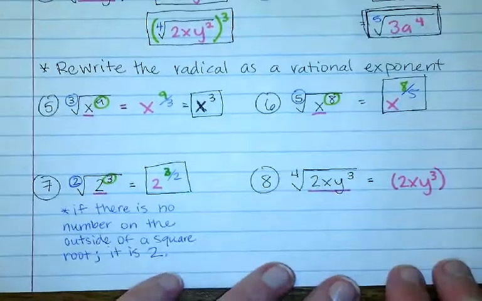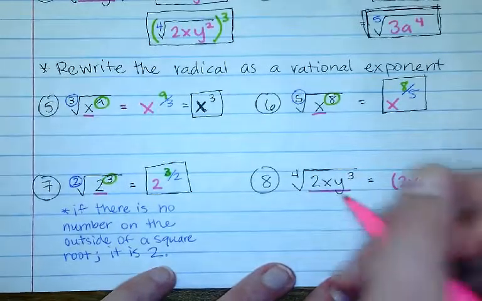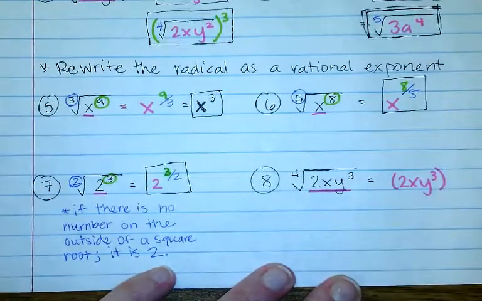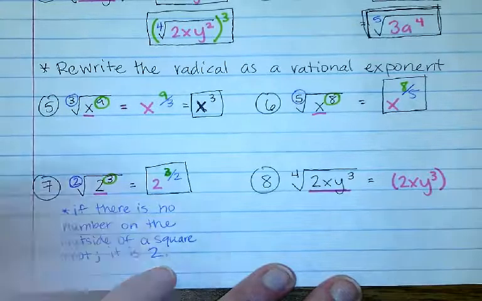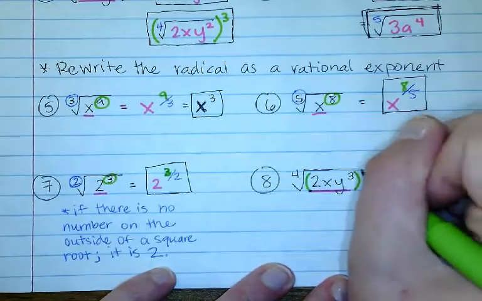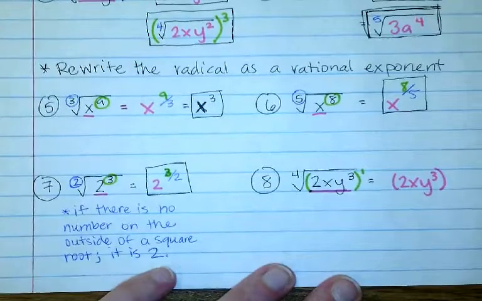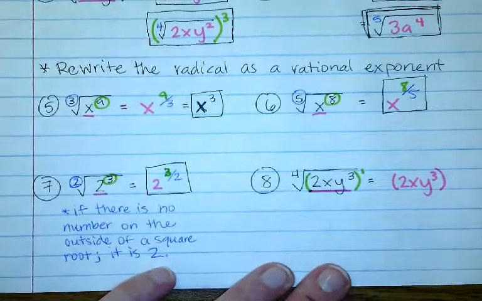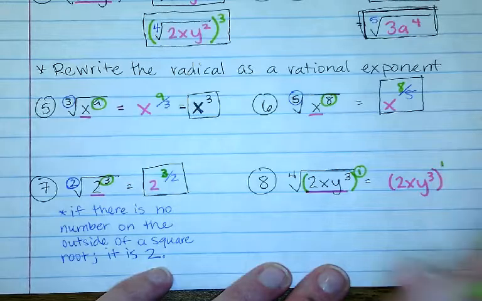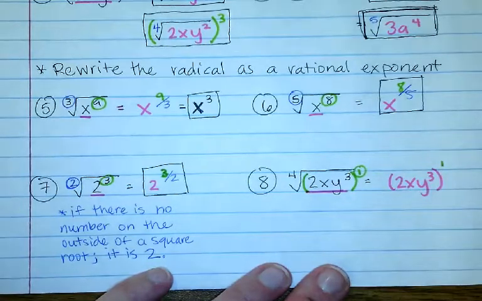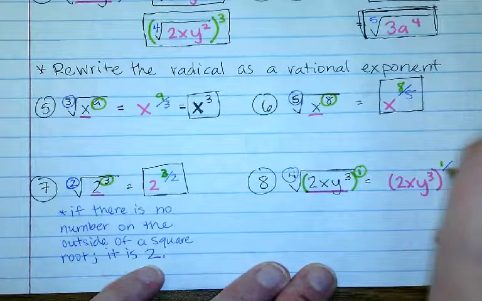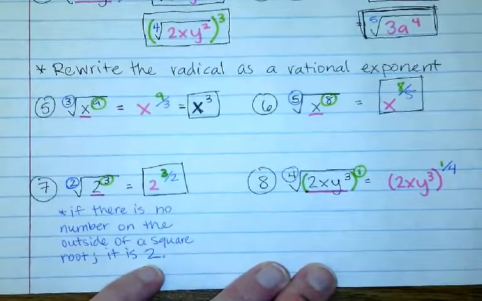It's not relating to the other stuff. So y'all, the power that this entire thing is being raised to is the first power. So our numerator is 1. And then what's my denominator going to be? 4. So guys, this right here could be written as 2xy cubed raised to the 1/4.